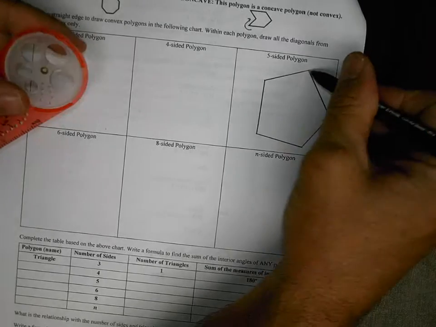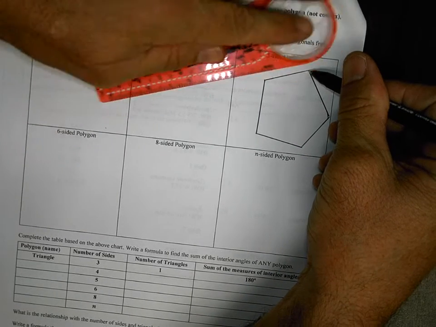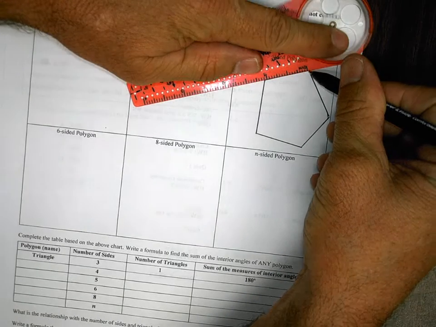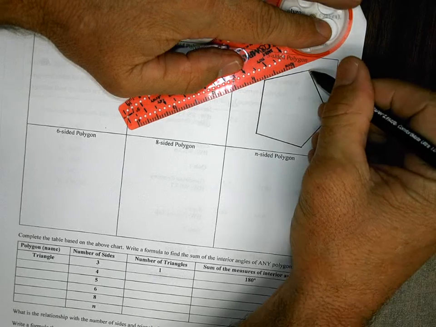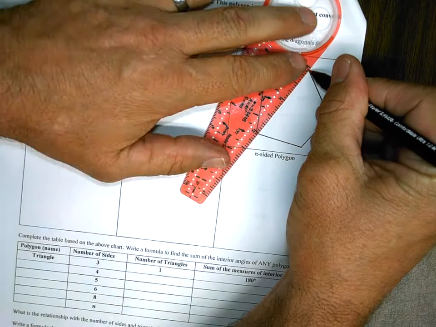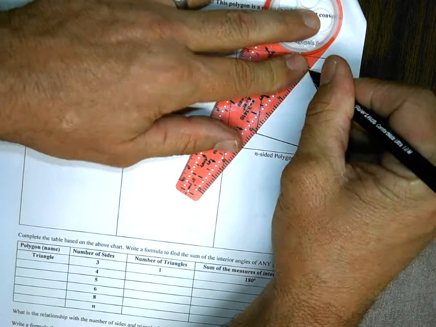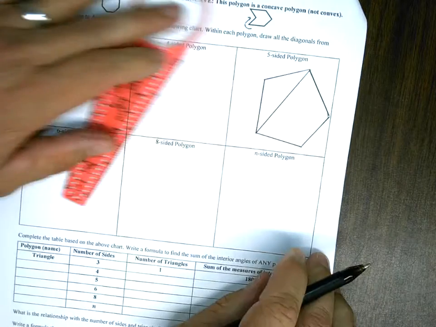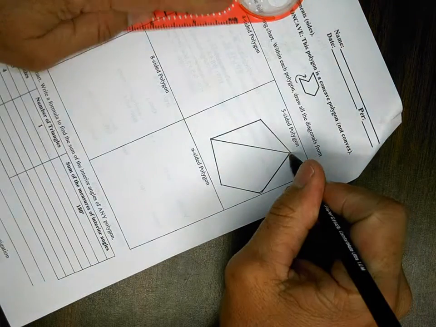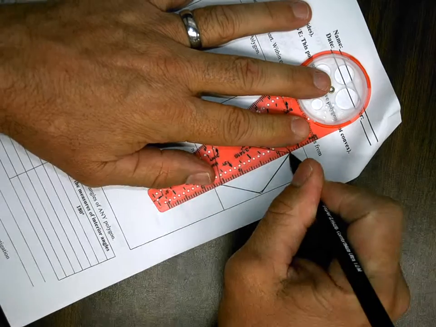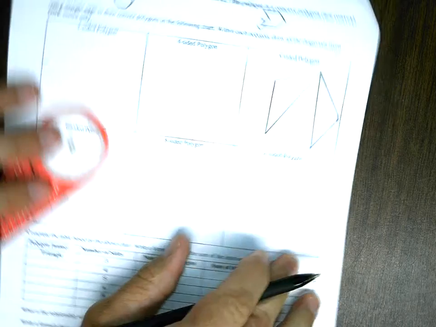So if I pick any corner, it really doesn't matter which one. I'll just choose this one right here. I wouldn't draw it to that vertex because that's just a side. So it's to any other corner or vertex that is not adjacent to it. So there's one. And then the only other one to draw is right there.